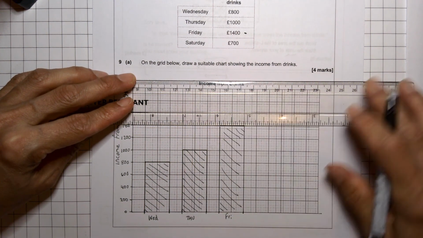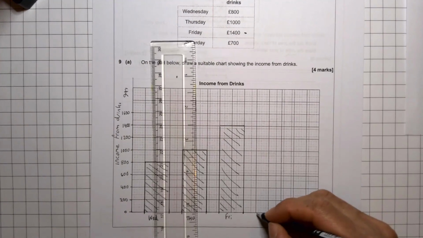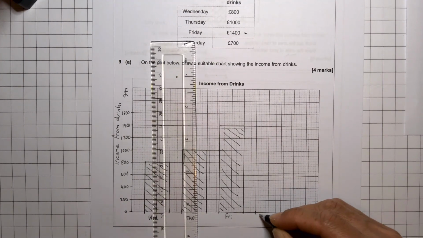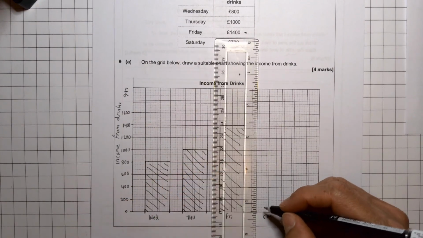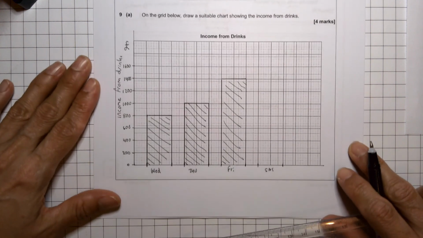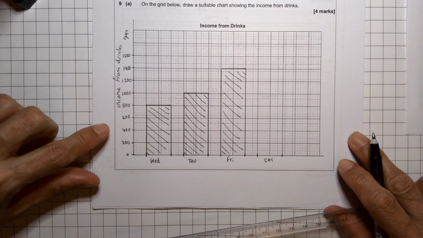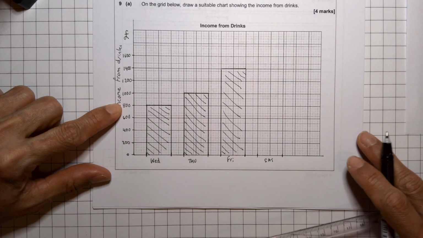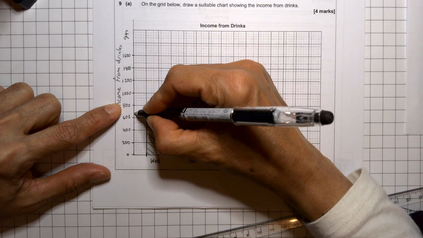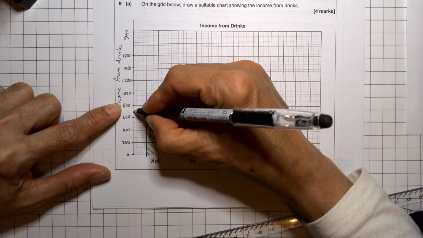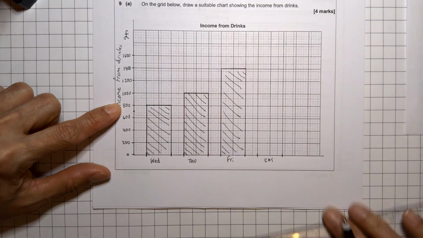And then we're on to the last one, which is 700. I'm going to leave a space and then go 5 and another 5 to there, and that is going to be my Saturday, and that goes up to 700. Now notice that's going to be a bit more tricky because I have here 600, there's 800, so 700 is going to be bang in the middle. So if I have one square, two squares going up, one square, two squares going down, so 700 will be bang in the middle of that line.